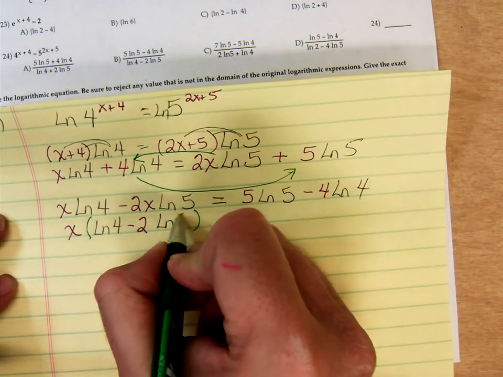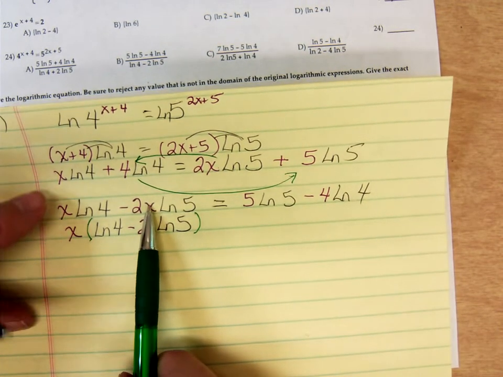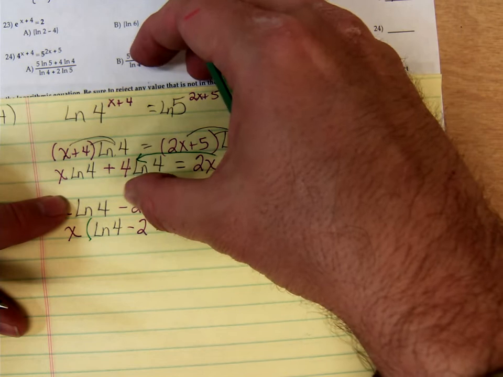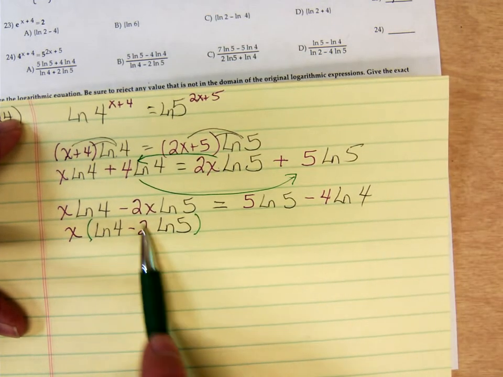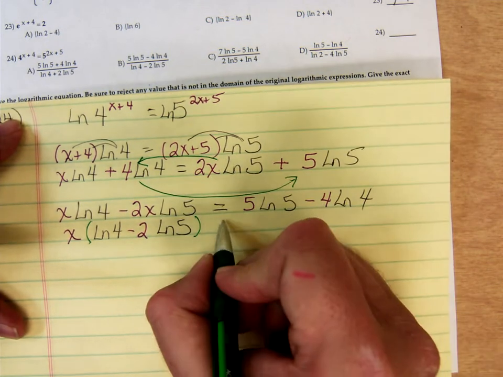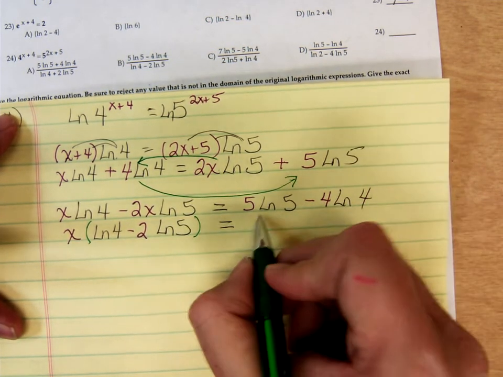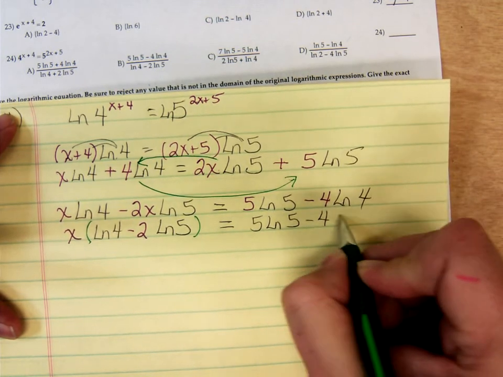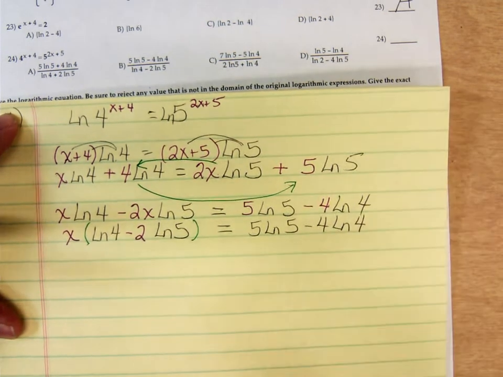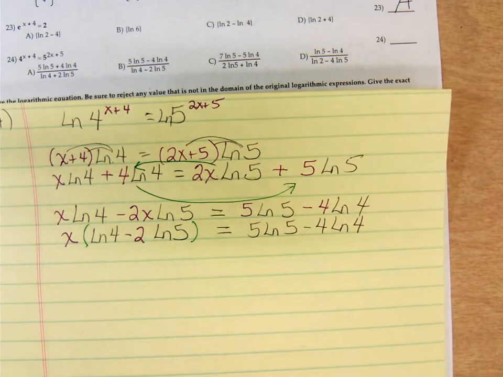Okay, so taking this x and that x out, if I distribute that x, I should have what I have there, which I do, equals, and over here I'm going to stop using different colors, just write it, 5 ln 5 minus 4 ln 4, with one step left to do.